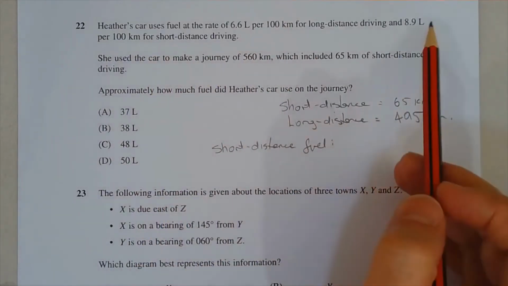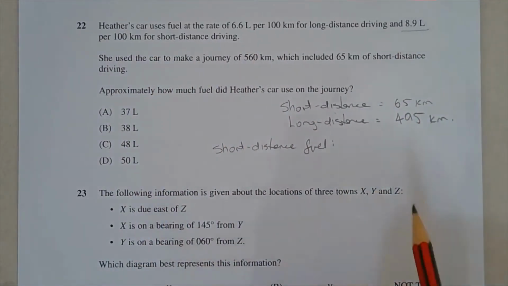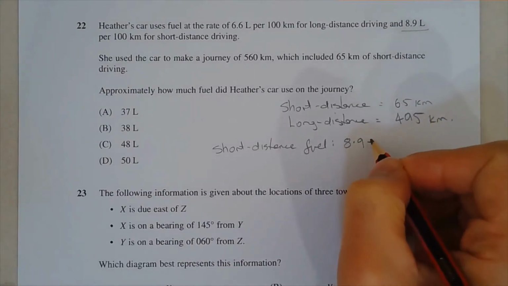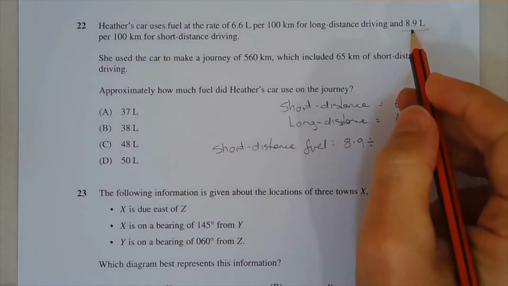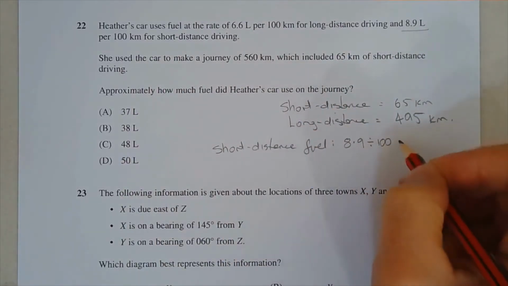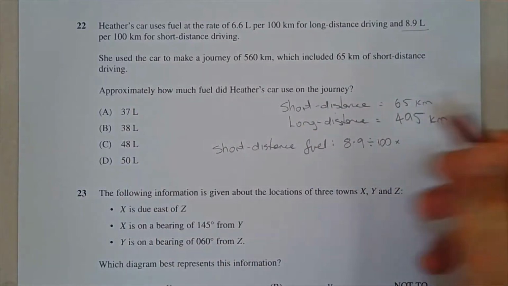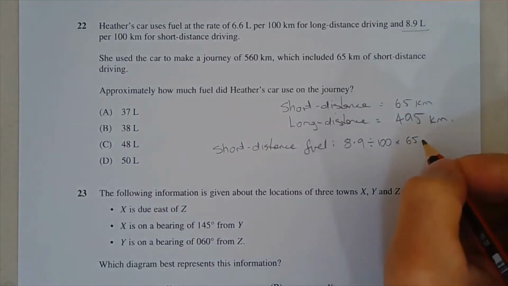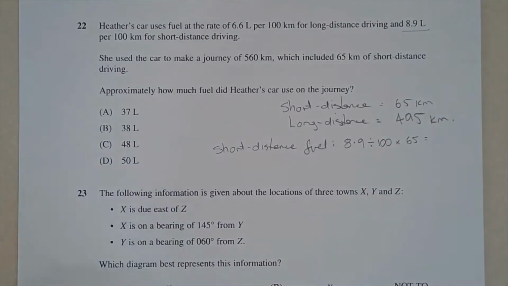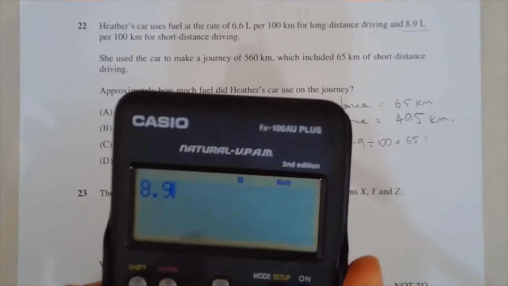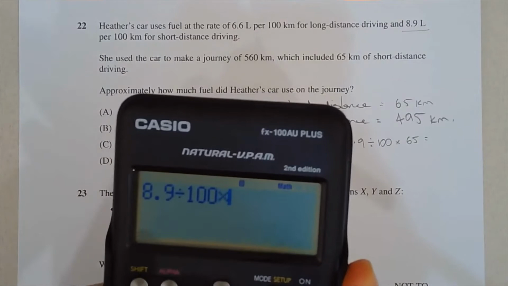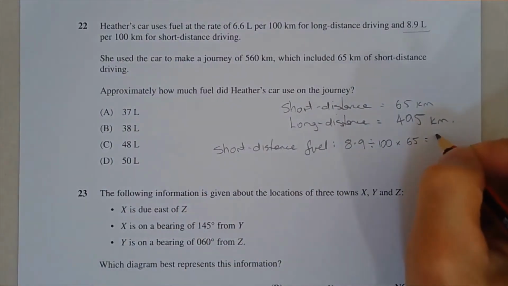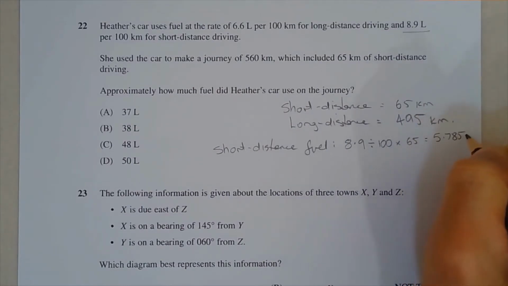So for short distance driving, it's 8.9 litres per 100 kilometres. So we're going to work out the fuel consumption per kilometre. So we're going to take 8.9 litres, divide it by 100, then multiply it by the actual kilometres travelled, which is 65 kilometres. And that's equal to 8.9 divided by 100, multiplied by 65, and we get 5.785 litres.